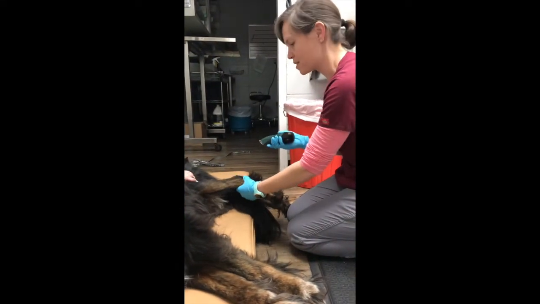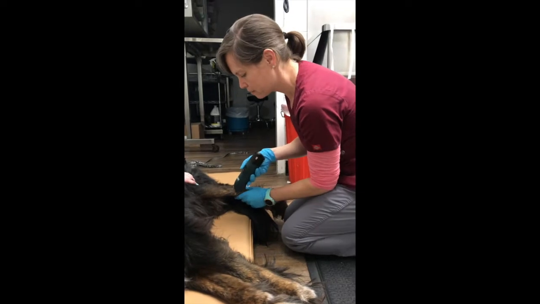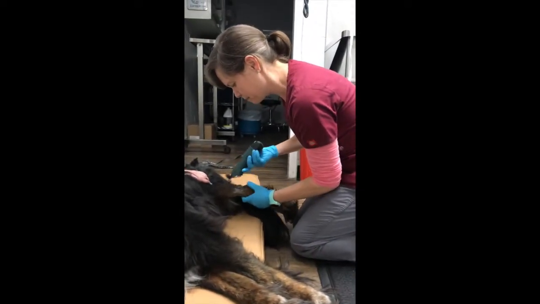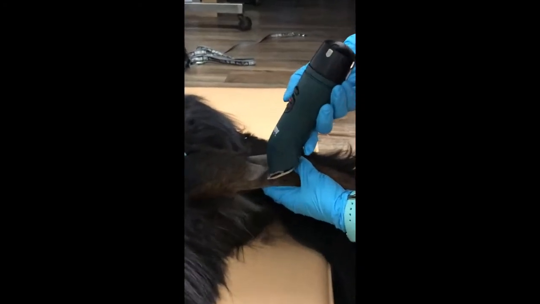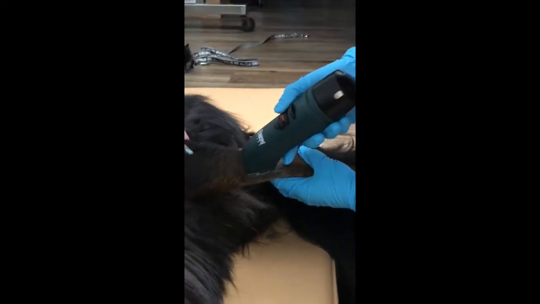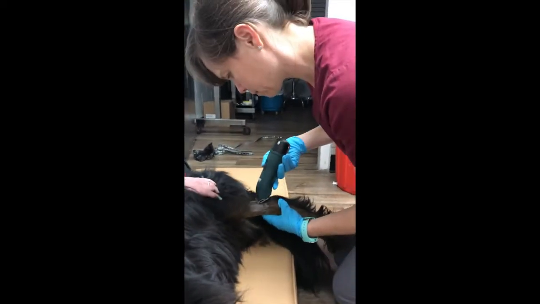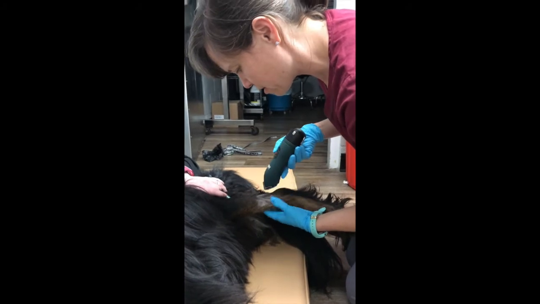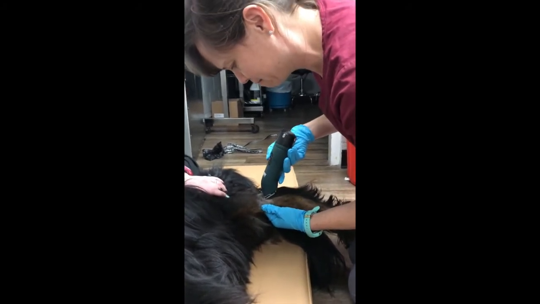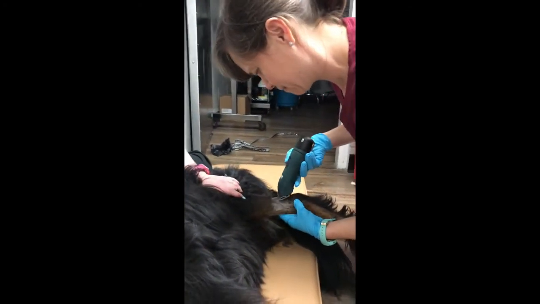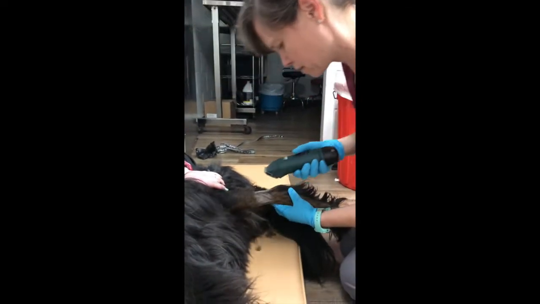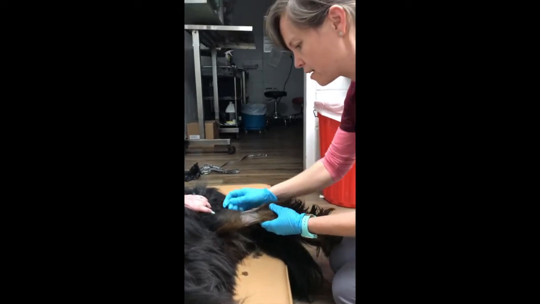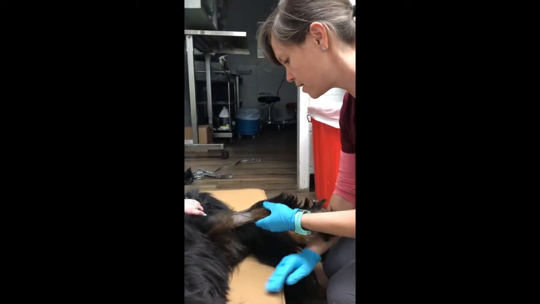So just like before, you want to start by shaving the area over the saphenous vein. You have a nice big vein. It can be a little harder to shave here just because of the way the skin is on the back leg over the bones. So just shave a pretty good area there. Get your hair out of the way.